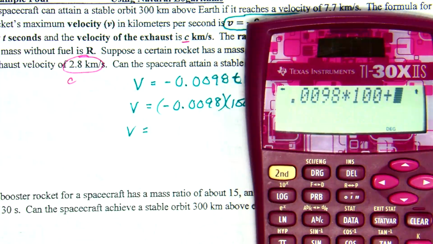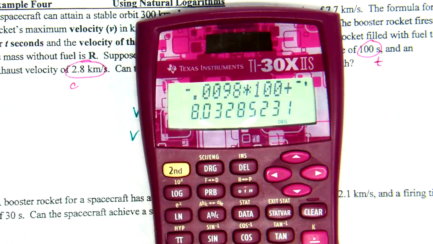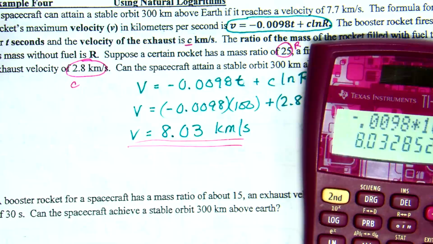However, if you missed that and you just did negative 0.0098 times 100 plus 2.8 times natural log of 25, notice I just typed it all in and it works as well. Check and see you get the same answer. I have approximately 8.03. And this velocity would be kilometers per second.